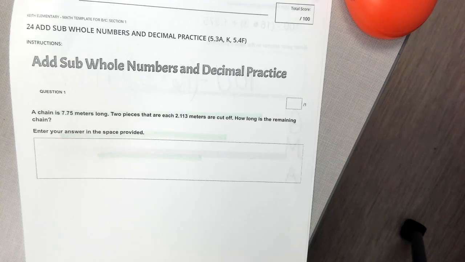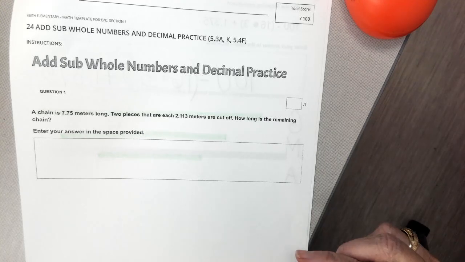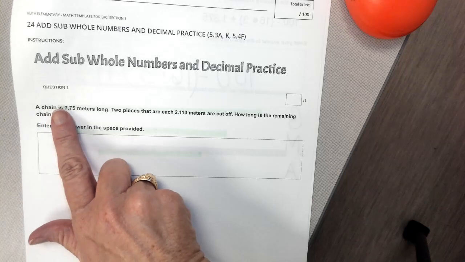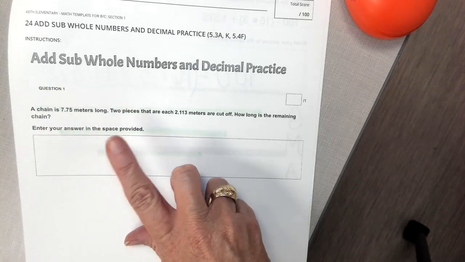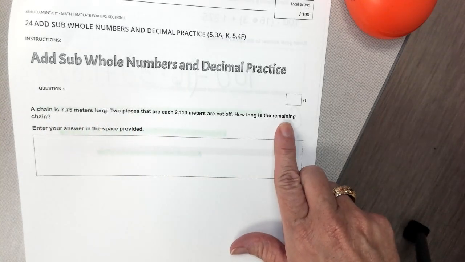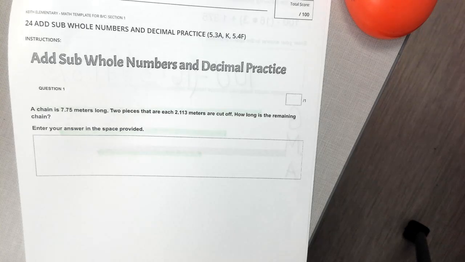Okay, so what is happening in this problem? John B. We're trying to find the difference of the chain that's cut off. Oh, so we're trying to find out the difference when the chain has been cut. How many times has the chain been cut? Twice. Very nice. So we have, basically, boys and girls, we have a chain. It's been cut twice, and we want to know what is remaining, right? That's like the overall picture.